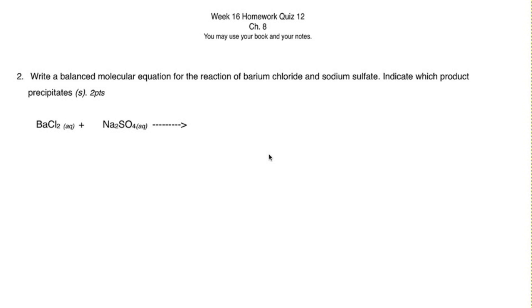The first one we're going to do is number 2 from week 16, homework quiz 12, chapter 8. It says, write a balanced molecular equation for the reaction of barium chloride and sodium sulfate. Indicate which product precipitates. So you have barium chloride and sodium sulfate. They're both aqueous, which means they're both dissolved in water, and they're ionized.